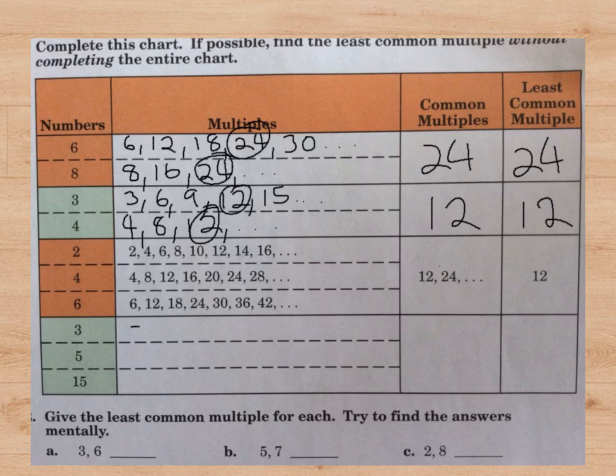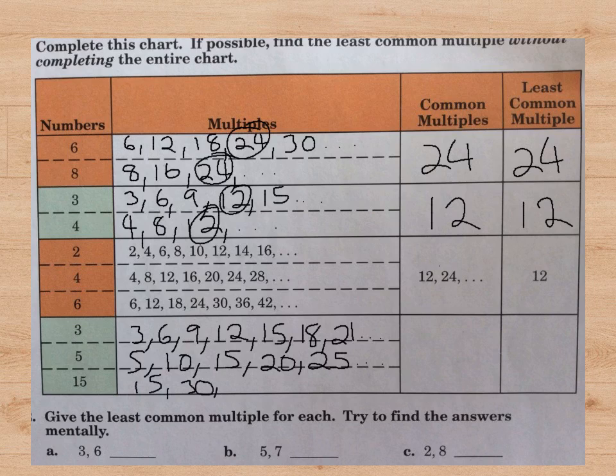So 3, 6, 9, 12, 15, 18, 21, dot, dot, dot. 5, 10, 15, 20, 25, dot, dot, dot. And 15, we got 15, 30, 45. I'll stop there because I already see one that's in all three. 15 is.